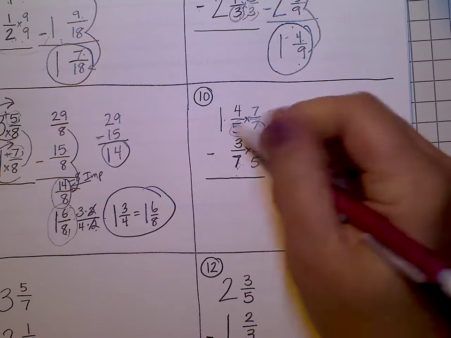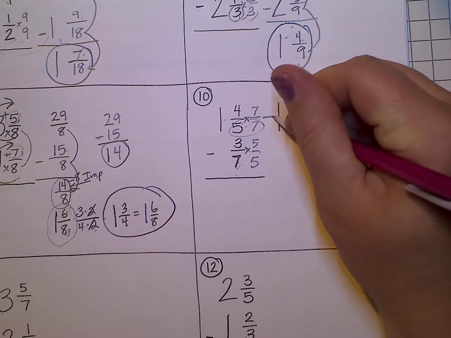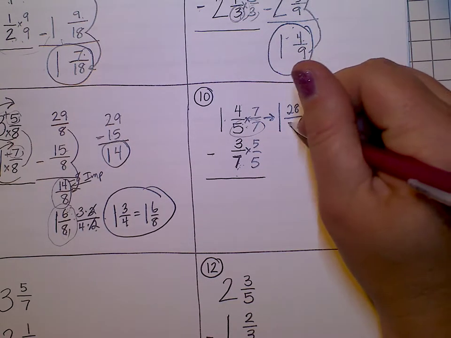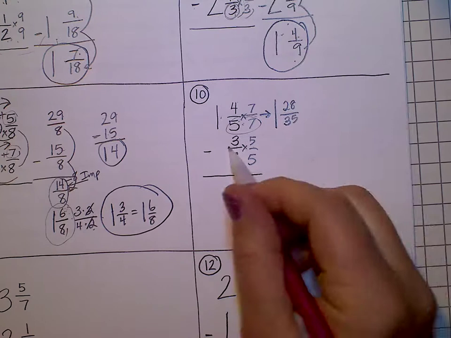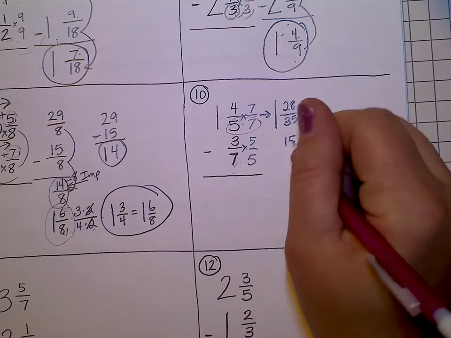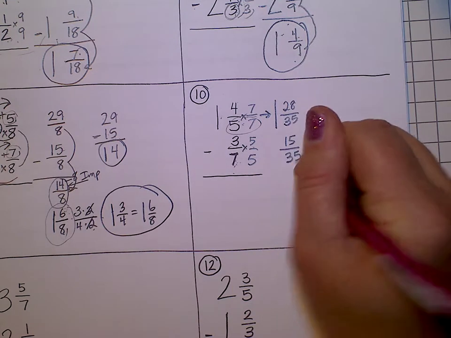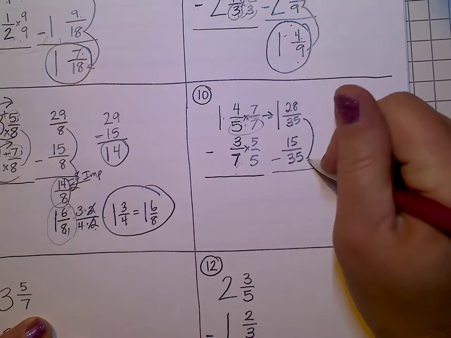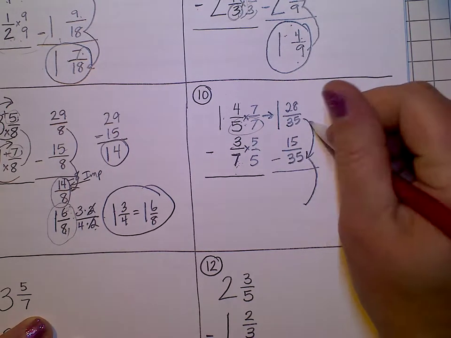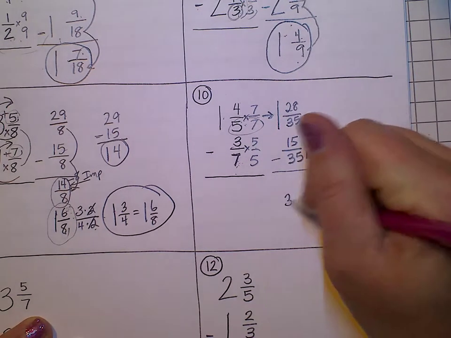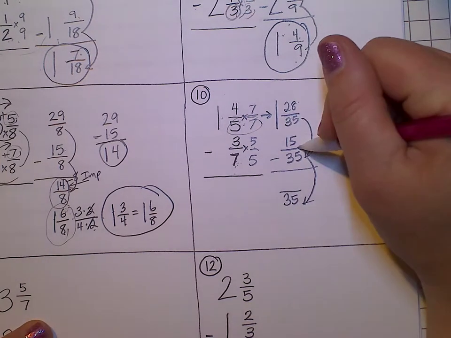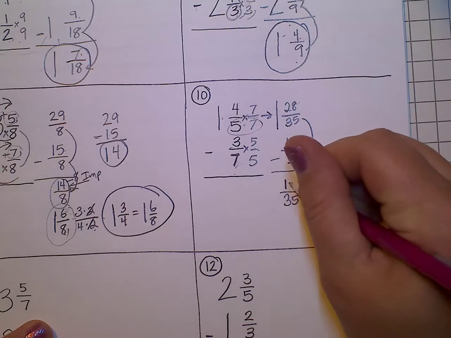I'm going to bring my 1 over. So what we have is 7 times 4 is 28 over 35. And 5 times 3 is 15 over 35. So now we have matching denominators. We're subtracting. So I get to bring down my denominator of 35. And now I have 28 take away 15, which is going to get me to 13. Awesome. So I have 13.